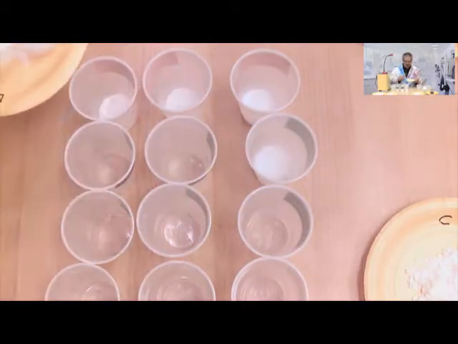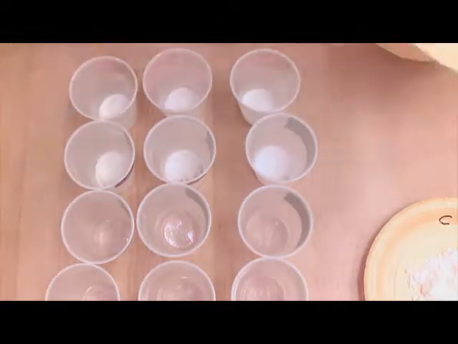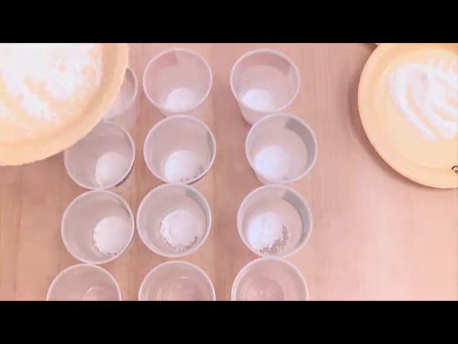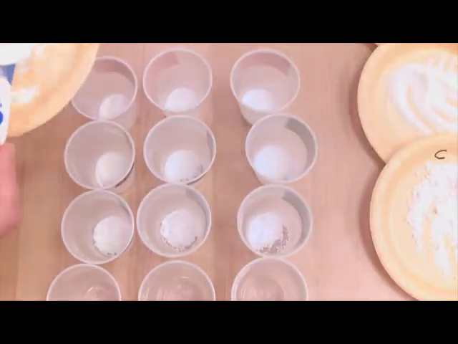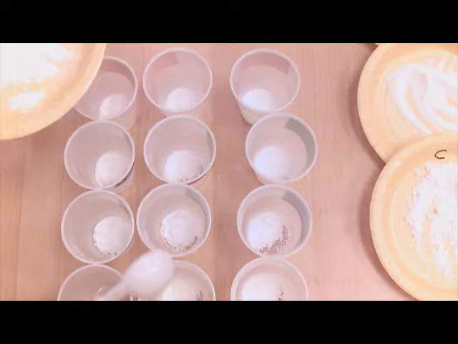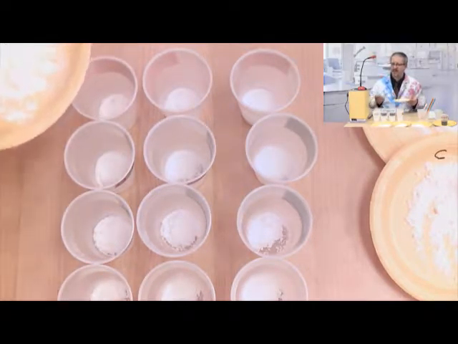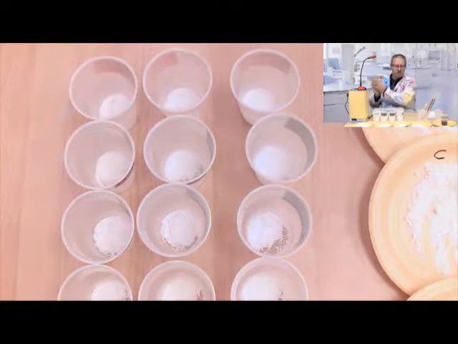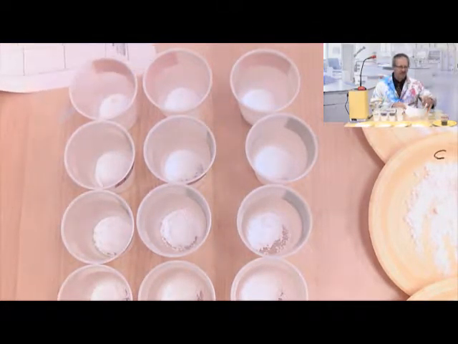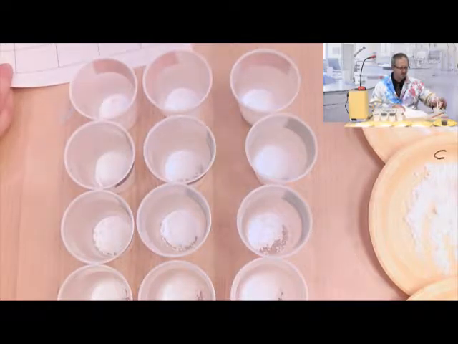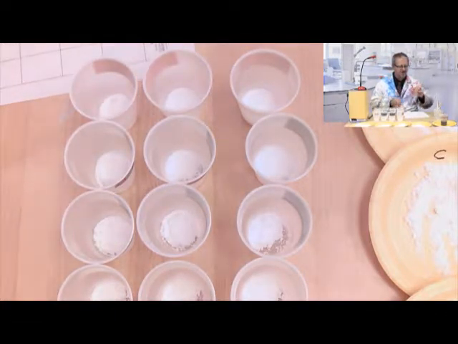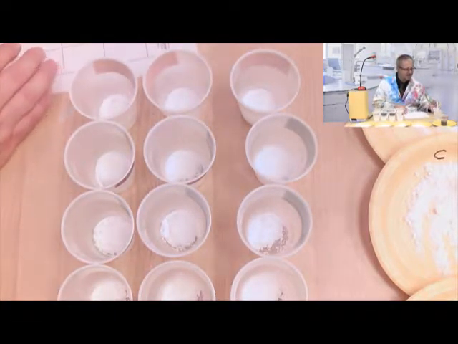All right, so here's B. Okay, now we have all of our powders in. So we're going to start. Don't forget we have to do observations. So what I've done, I don't have an eyedropper, and I don't have pipettes.